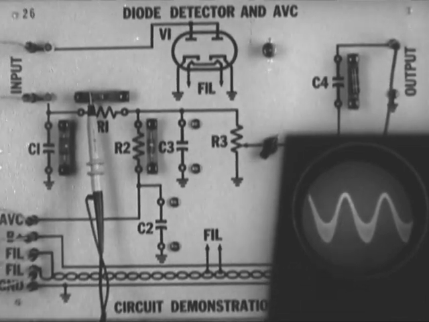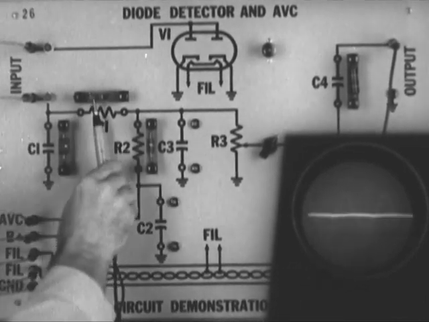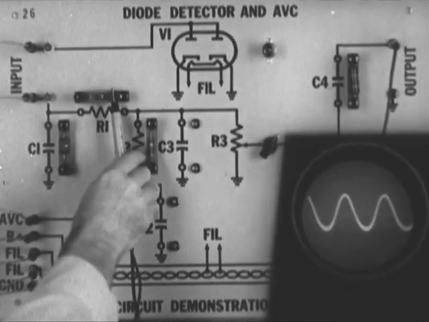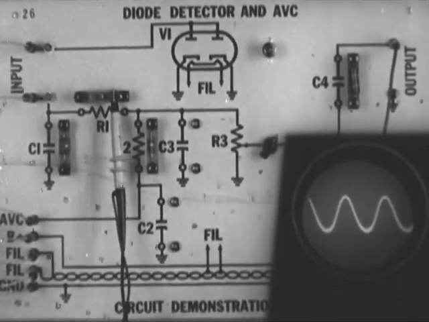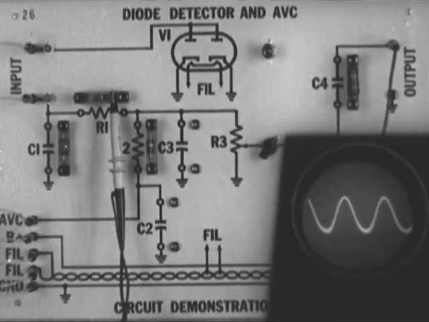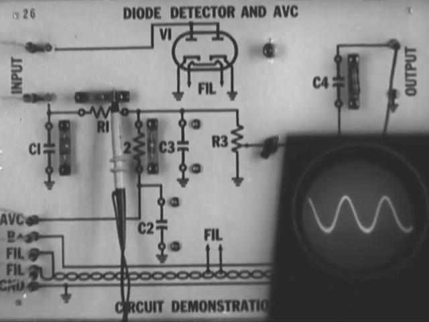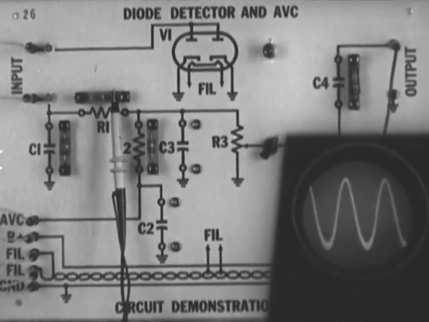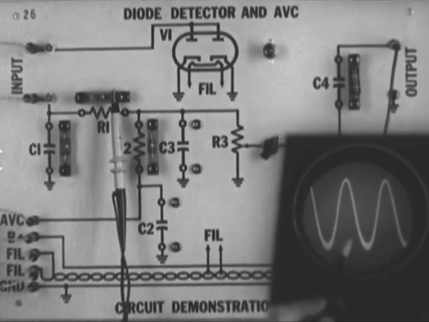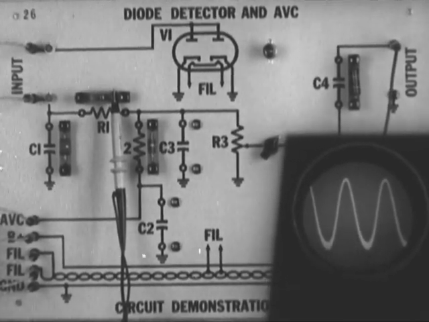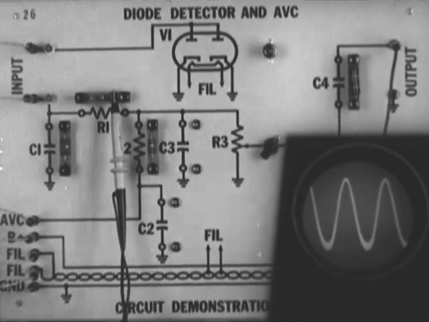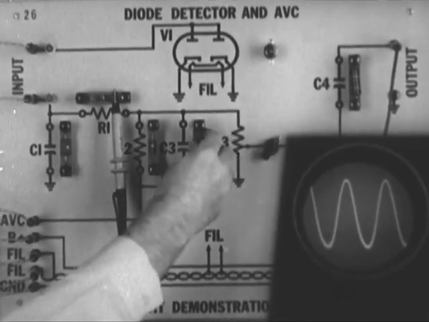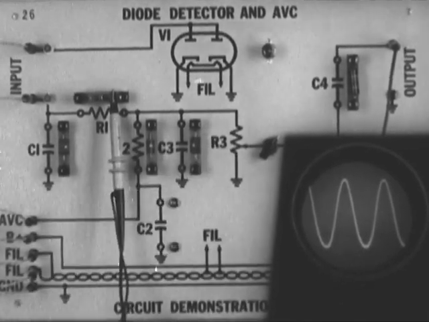Moving the oscilloscope, we can see the effect of R1, which reduces the RF still further. Enlarging the picture, we can see what is left. Now I replace C3, and our audio signal is complete. The capacitors have joined the peaks together.